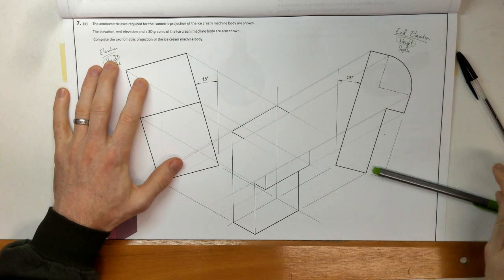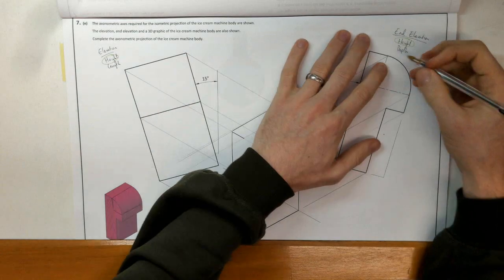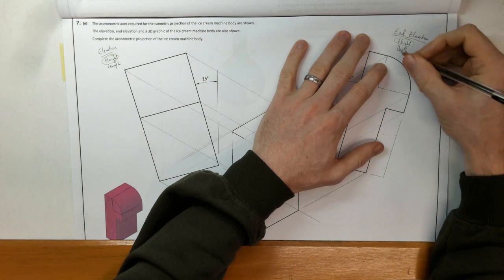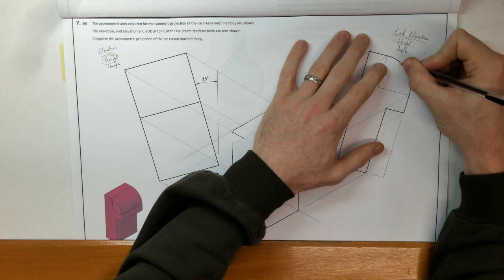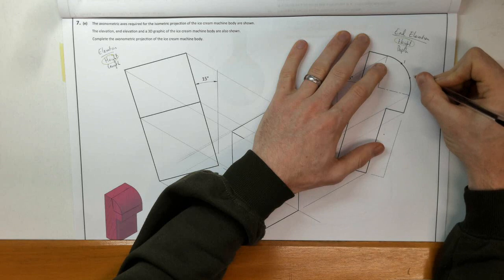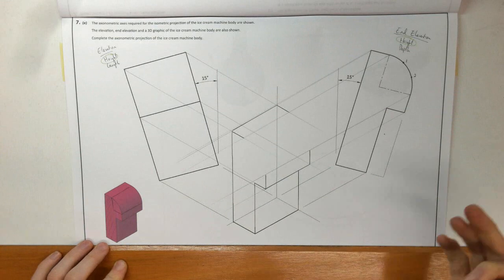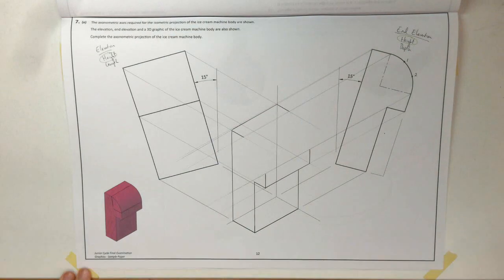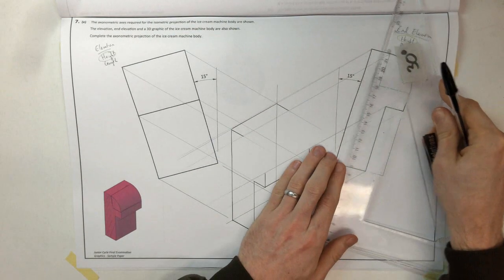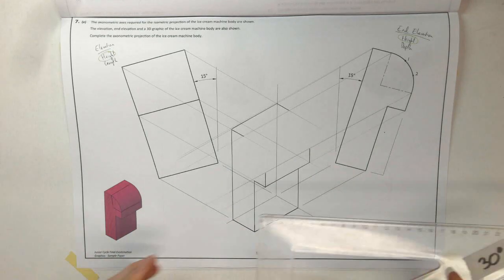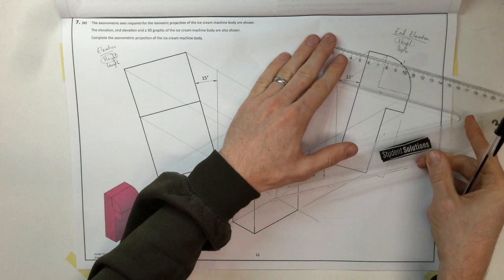So I am going to pick points along my freehand curve. So let's go here, say point 1 and point 2. Okay, and I'm going to find those heights now in my elevation. So I could actually measure them there. That might be the easiest thing, but I could also project them back onto this line.